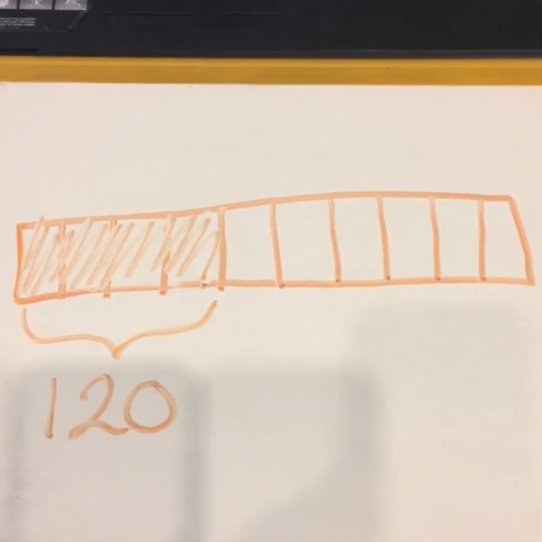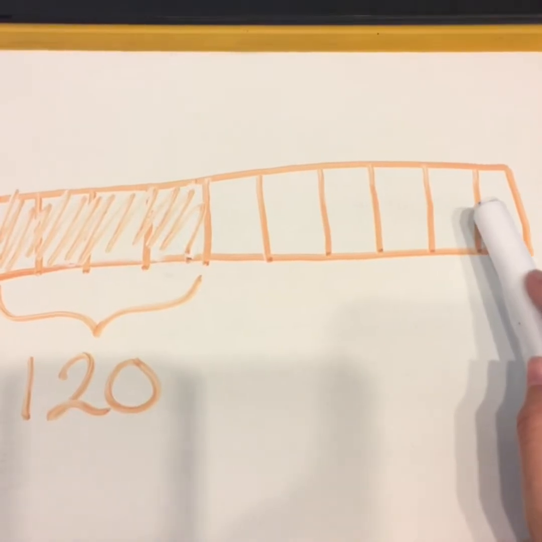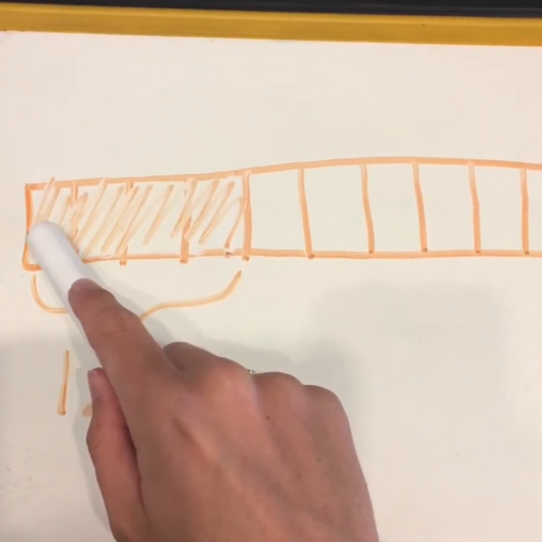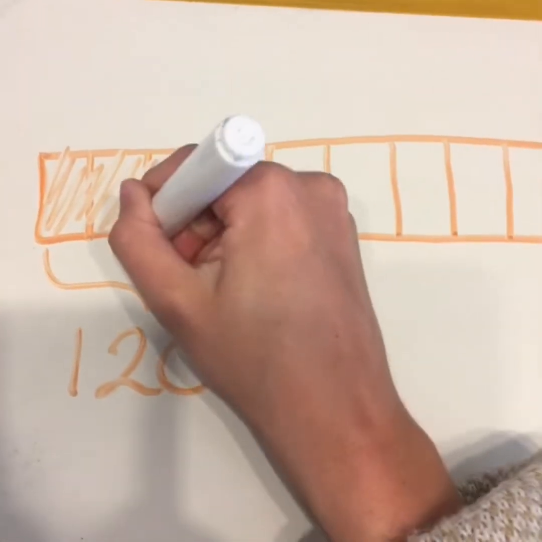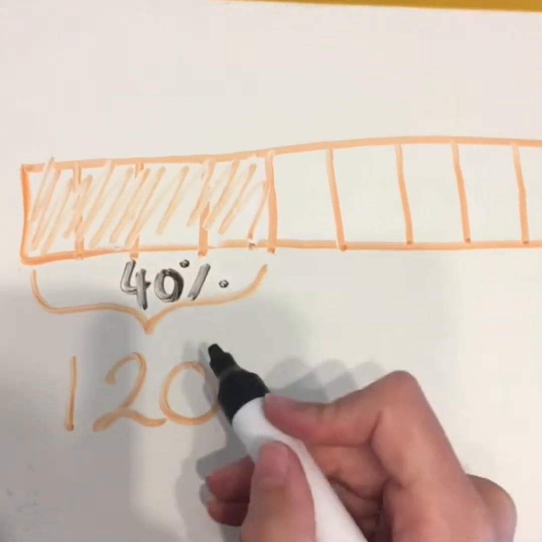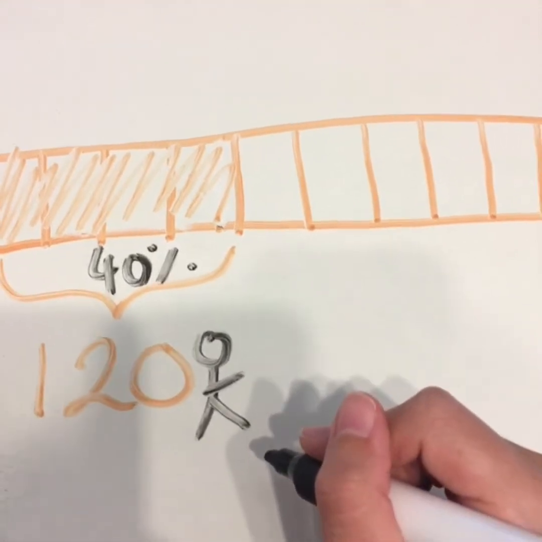Okay, here's my slightly badly drawn bar model. So I've split it into 10 parts. Each one is worth 10%. And then here I've got 10%, 20%, 30%, 40%. So this here is 40%. If you want to write that, if that's going to help you, that's fine. So this bit here is 40%. And 40% equals 120 spectators, or 120 people.